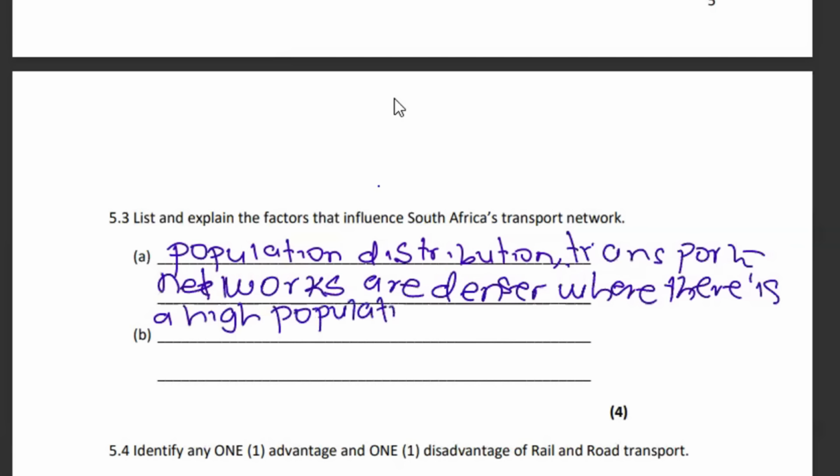That is one factor that influences South Africa's transport network.